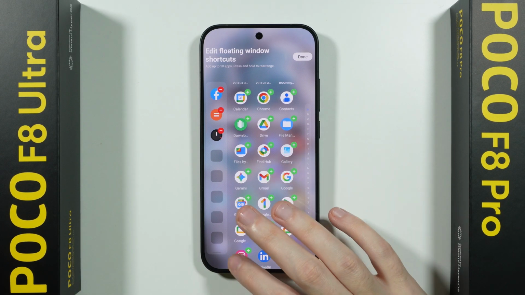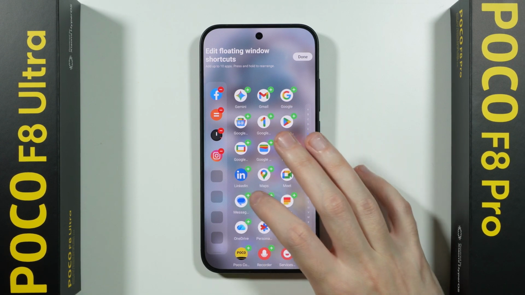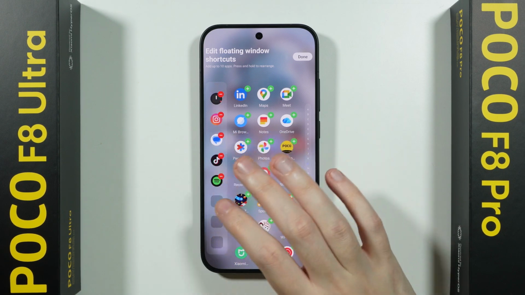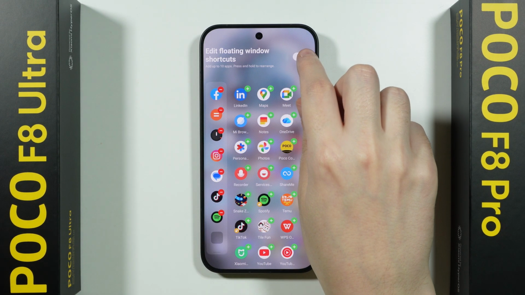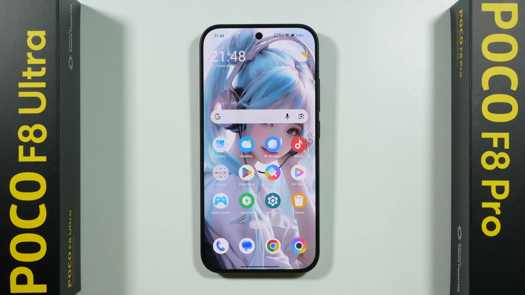to the smart sidebar. Now over here, we can add up to 10 apps of our choice. So let's say I'm gonna add a couple of them. There we go. And once you are done, of course, we can tap on done in the upper right corner. And if you want to remove something, you can tap on the app from the list on the left side.